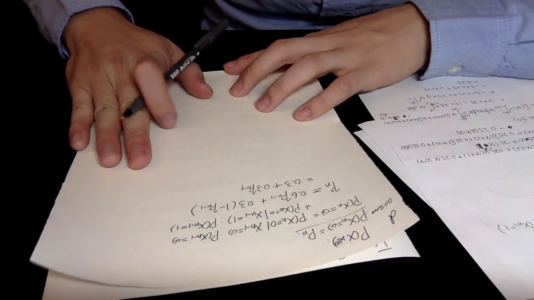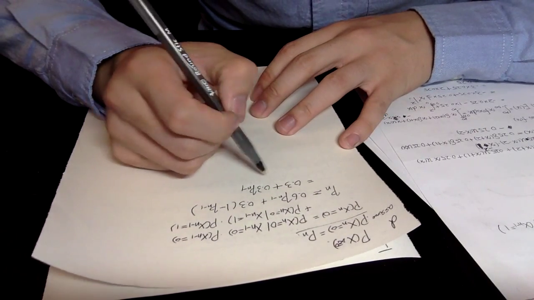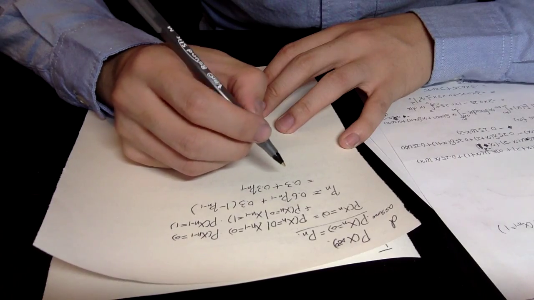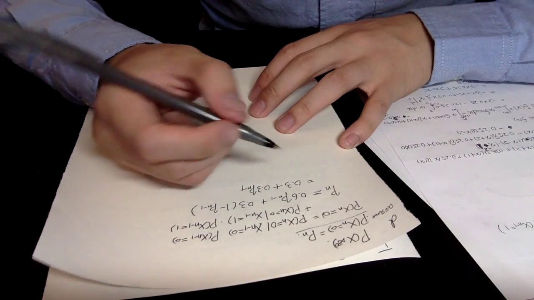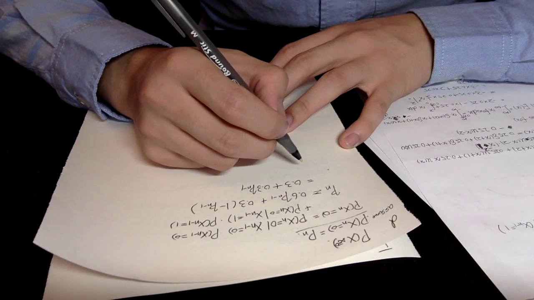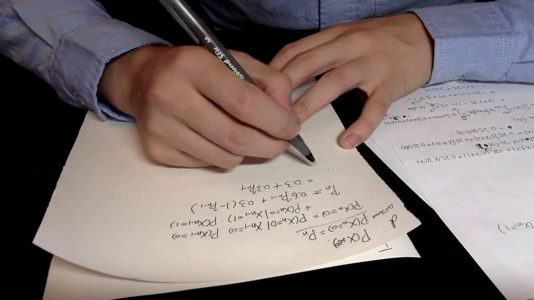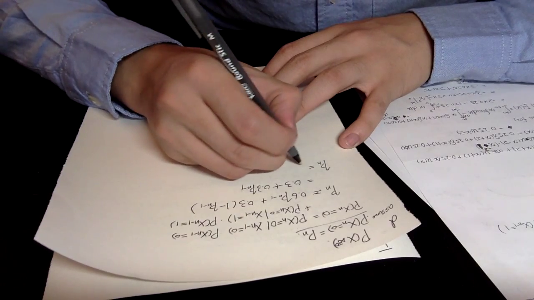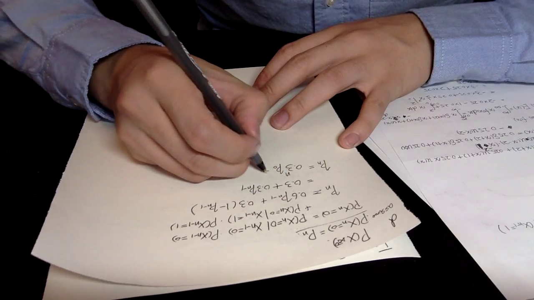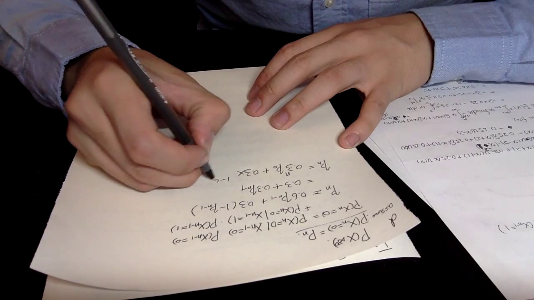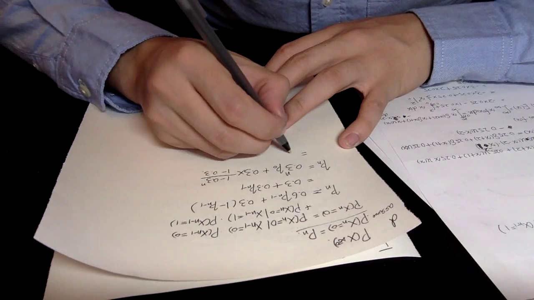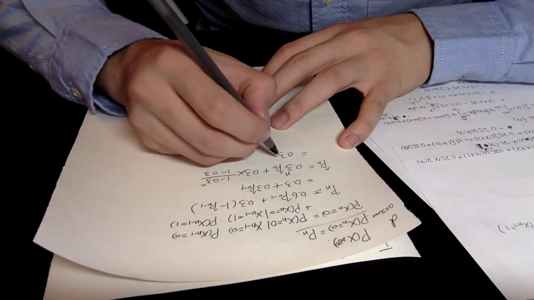This is the relationship between pn minus 1 and pn, and if we solve this function, we have pn equal to 0.3 plus (p0 minus 0.3) times 0.3 to the power n.